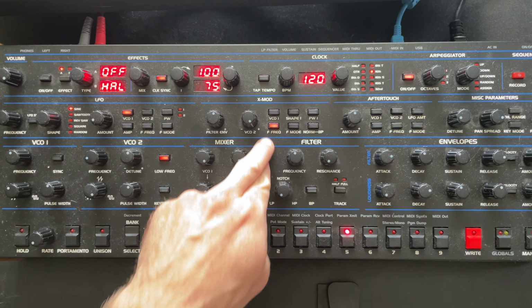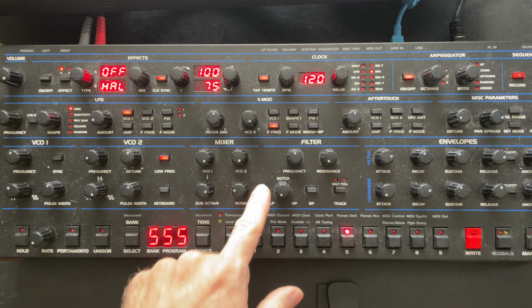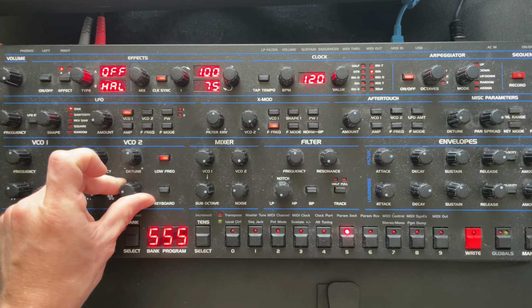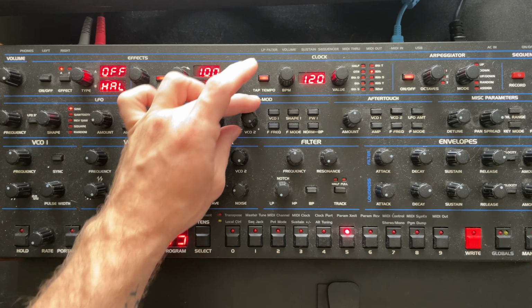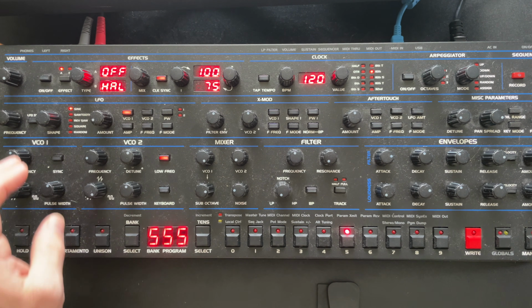So in that setup, I've got a square wave turning the filter frequency up and down, instantaneously because of the square wave. The pulse width changes the rhythm, and we've got a whole thing happening here just from the two oscillators. Okay, something to try out.